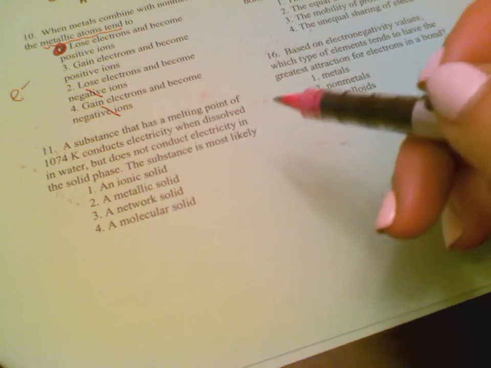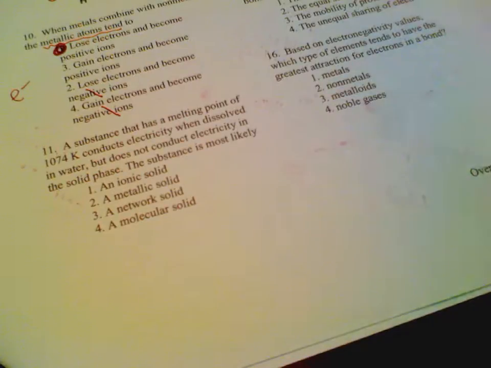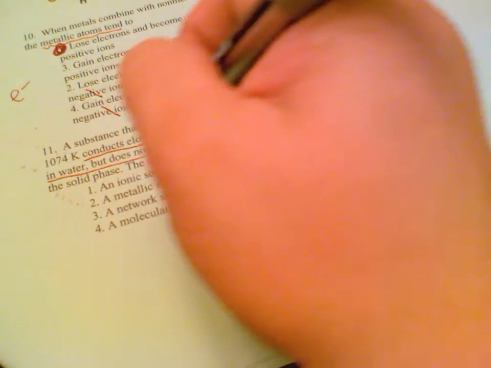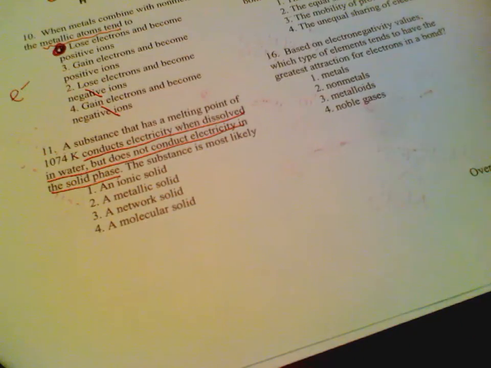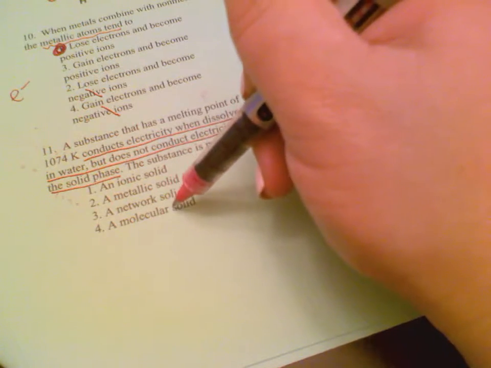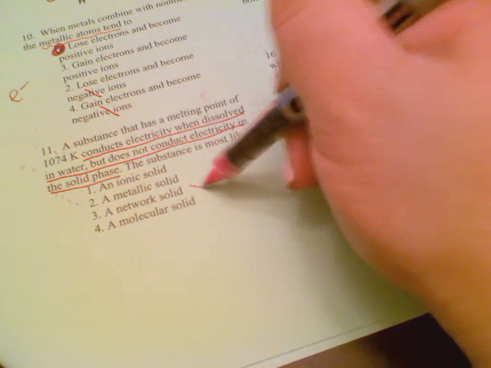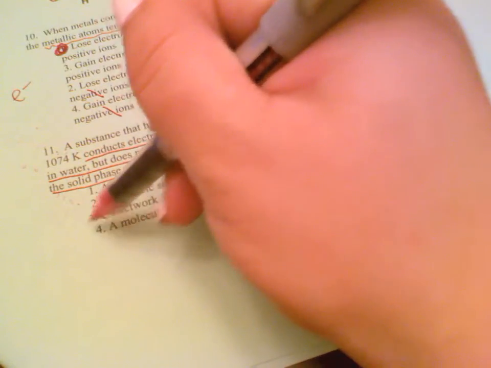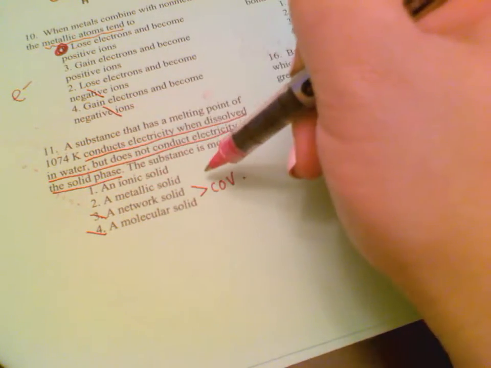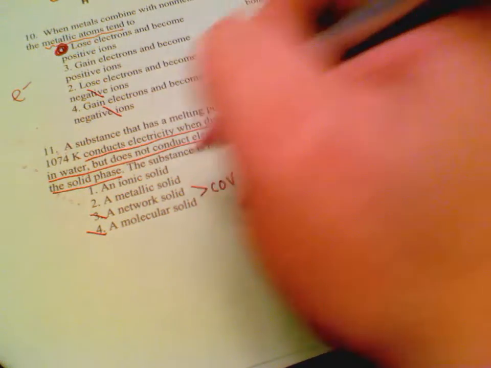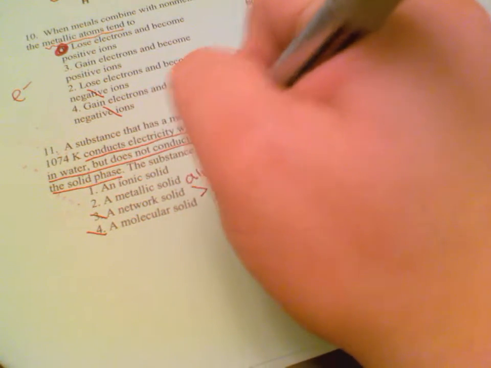11. A substance that has a melting point of 1074 K conducts electricity when dissolved in water, but does not conduct electricity in the solid. Ooh, that's important. Conducts in water, but not as a solid. So they want to know, well, what is this? Is it ionic, metallic, network, or molecular? Well, network and molecular, those both mean covalent, and covalent things never conduct, so those are gone. Metallic solids, well, those would always conduct.